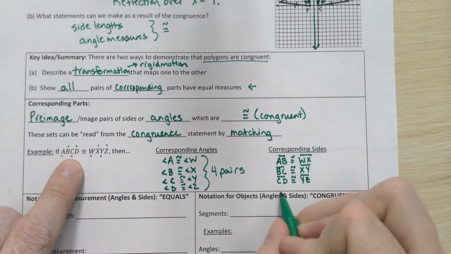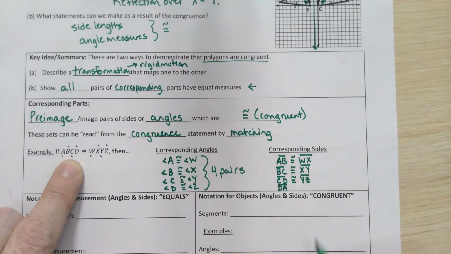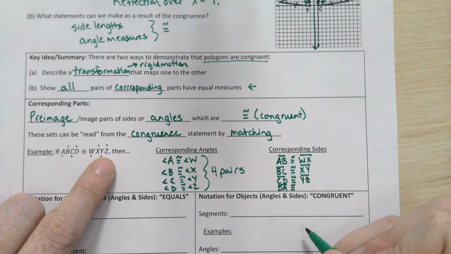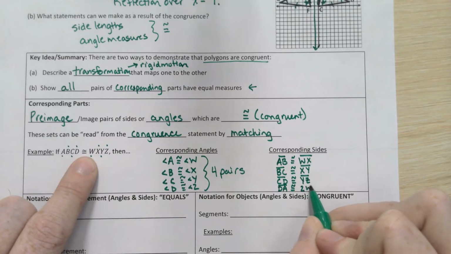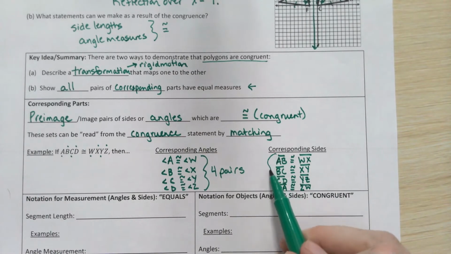We're going to connect that last letter D back to the first letter A for segment DA, which would then do the same thing over here. Last letter Z connects back up with that first letter W for the fourth and final side pair.